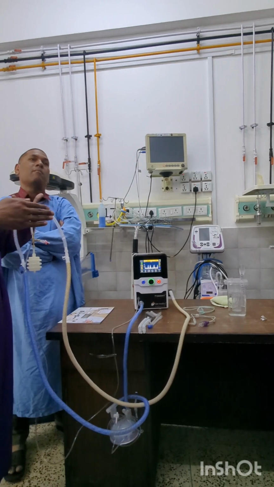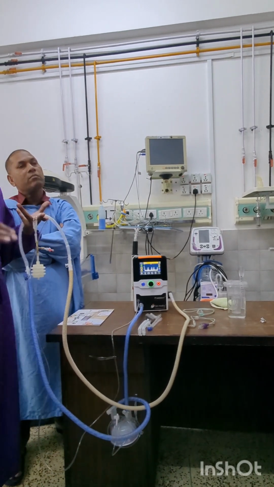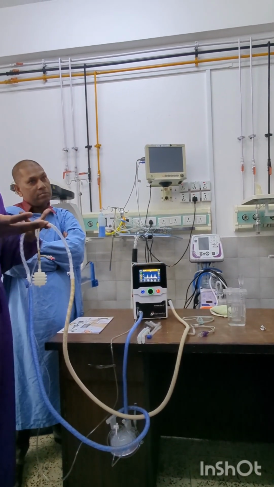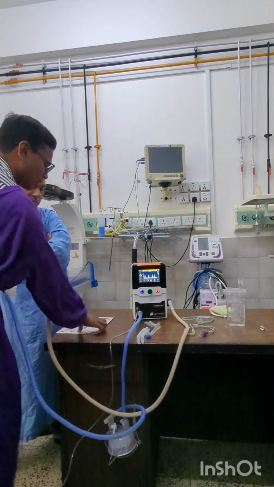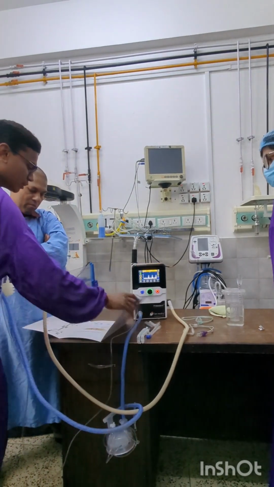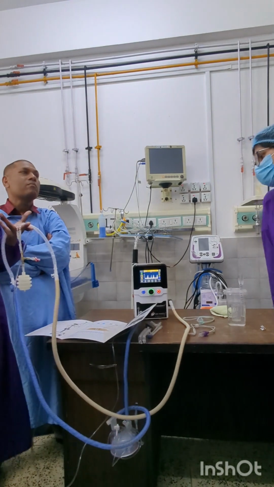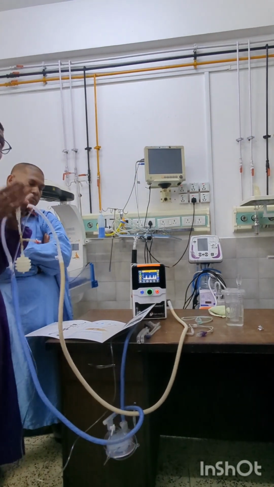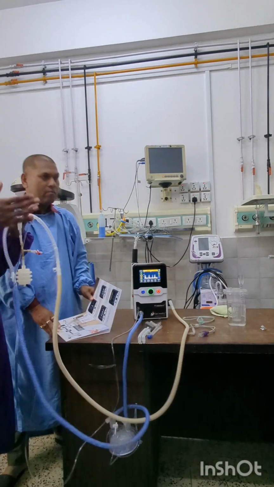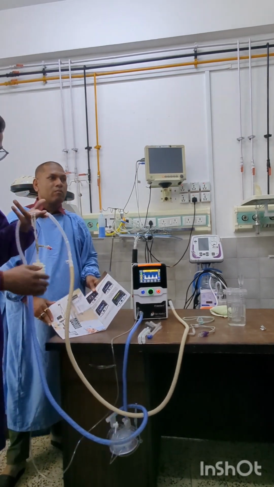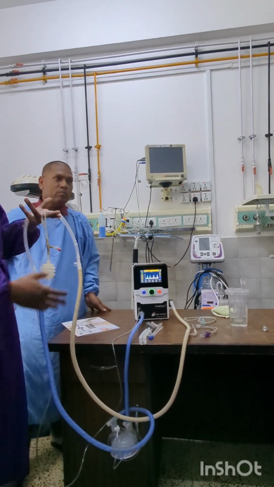It will detect the leak, compensate for it, sense the trigger, and synchronize with the baby's breath. This is our OptiSync technology, which we worked on for almost 3 to 4 years to develop. It can differentiate between the leak and the patient effort. So this is how our machine synchronizes with each breath.